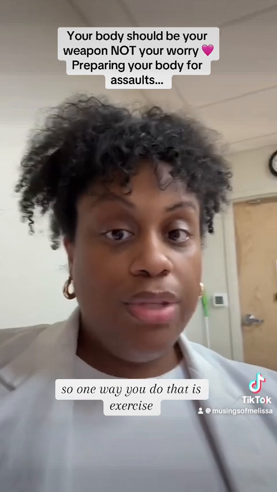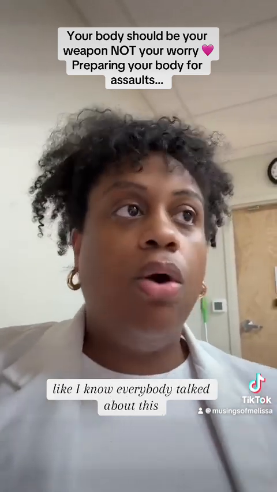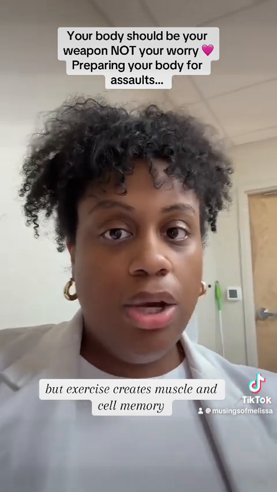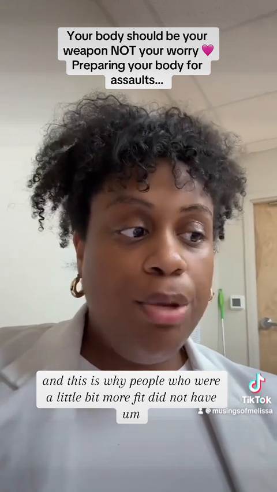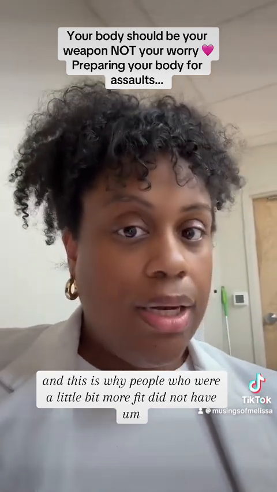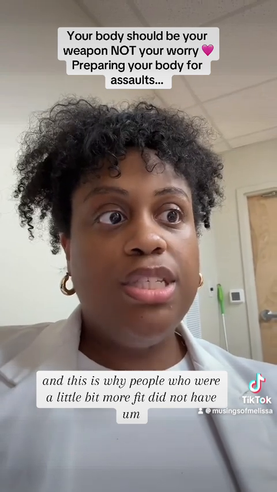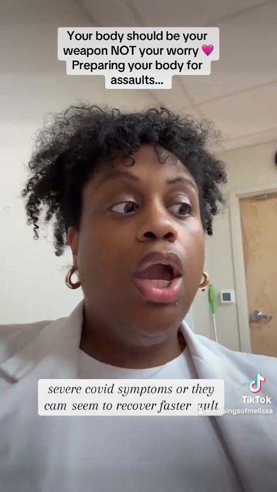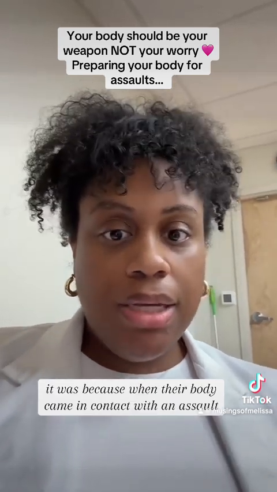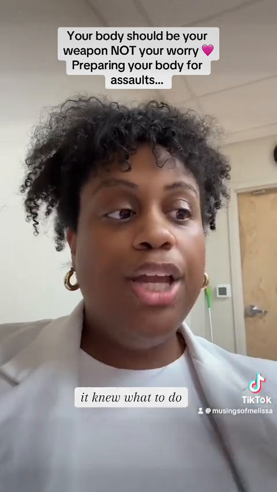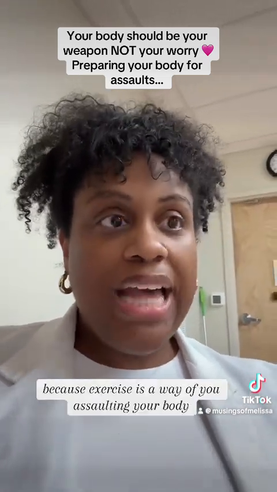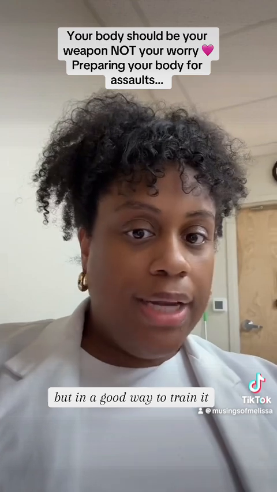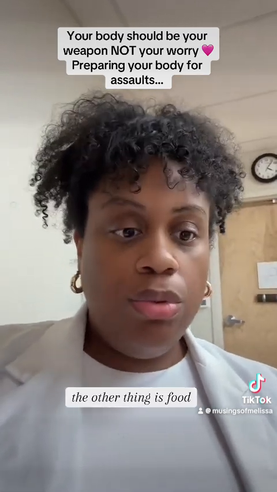So one way you do that is exercise. I know everybody talks about this, but exercise creates muscle and cell memory. And this is why people who were a little bit more fit did not have severe COVID symptoms, or they seemed to recover faster. It was because when their body came in contact with an assault, it knew what to do, because exercise is a way of you assaulting your body, but in a good way to train it.